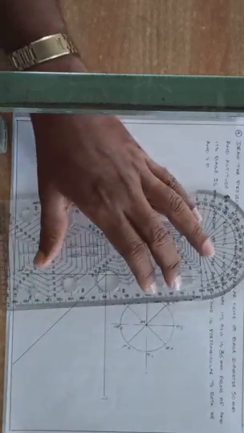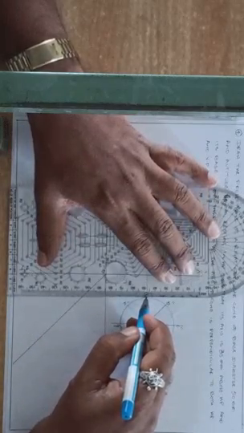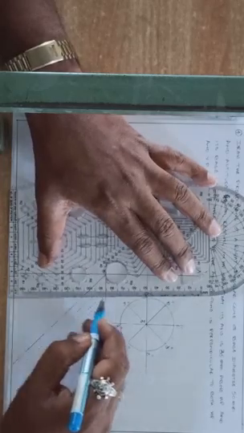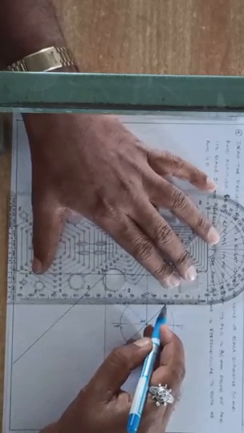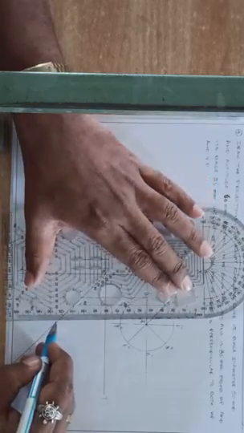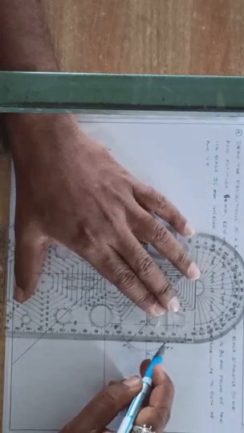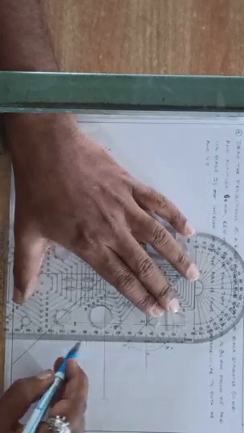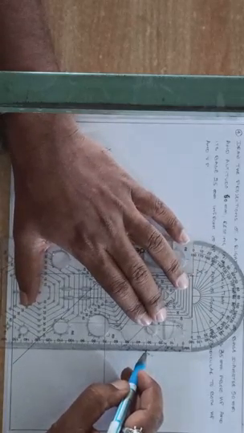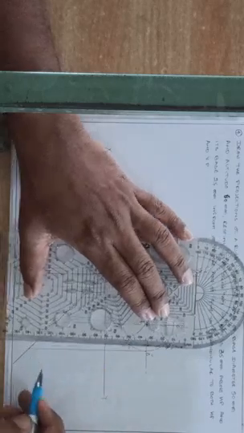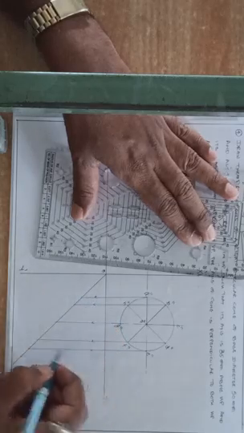Now draw the projections from these points downwards, because after the side view you are going to obtain the front view and the top view. Projectors downwards. You can show the arrow marks. Right.